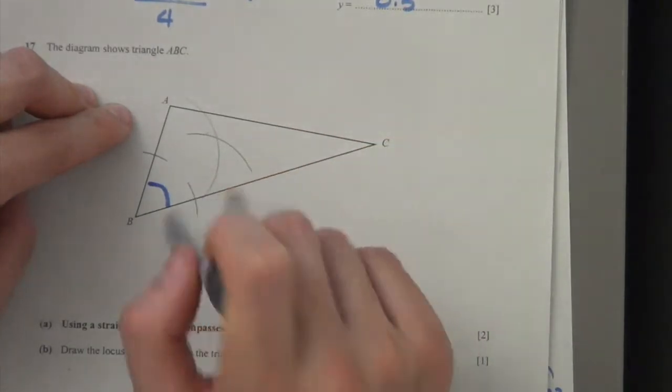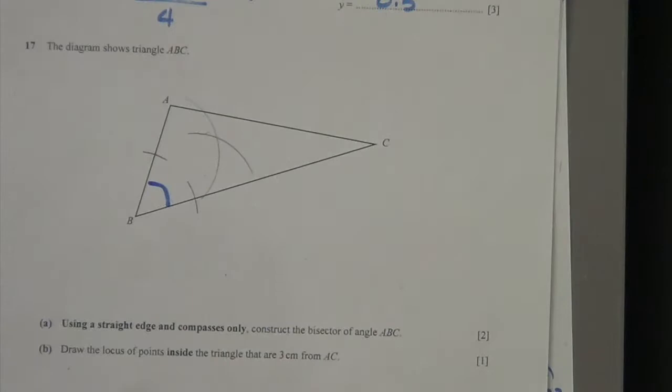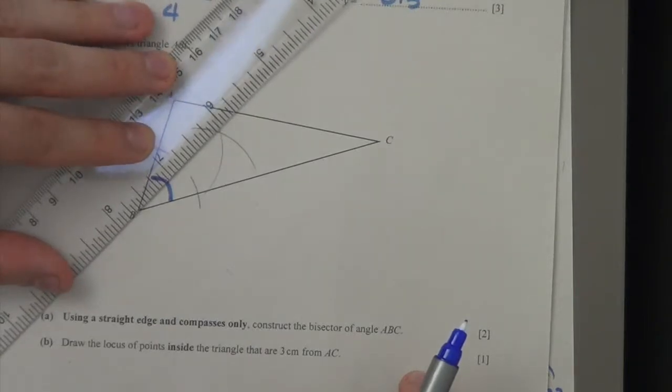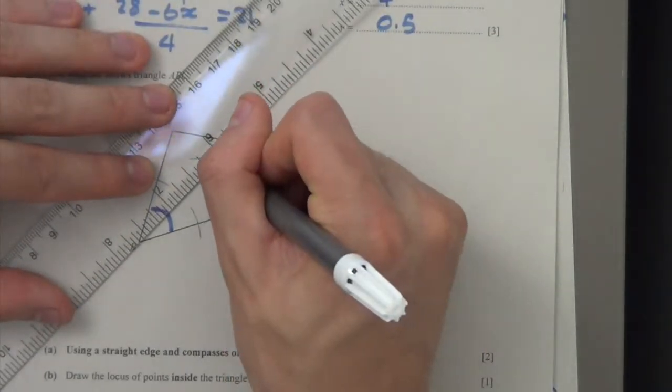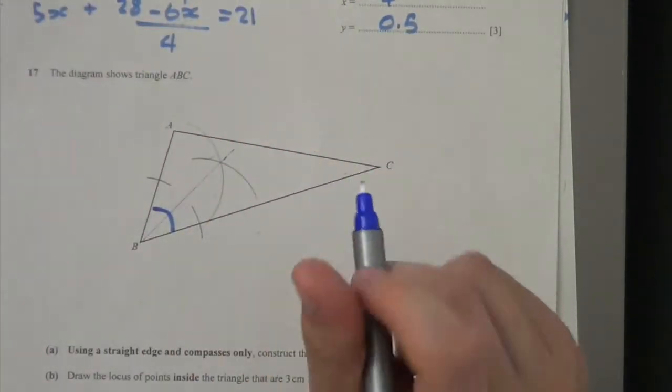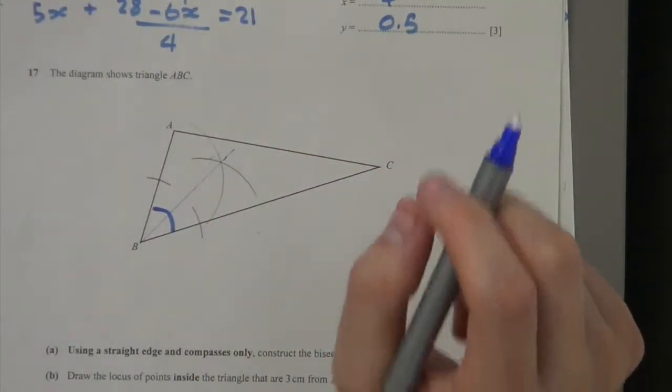and do that. Now, the bisector angle is going to be from point B to where these intersect. Okay, and I've halved the angle. That will get you 2 marks.